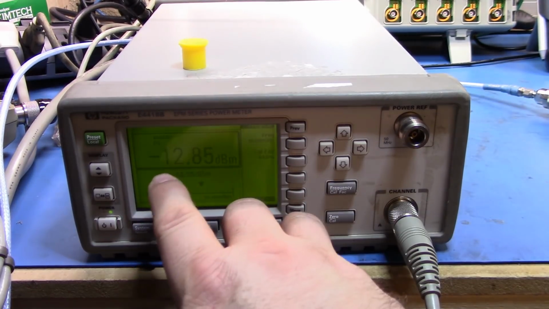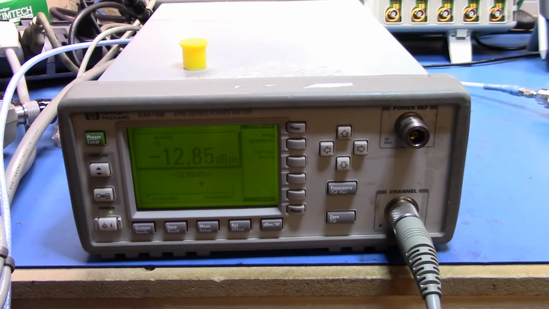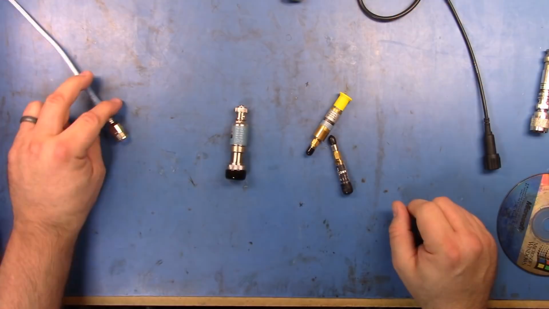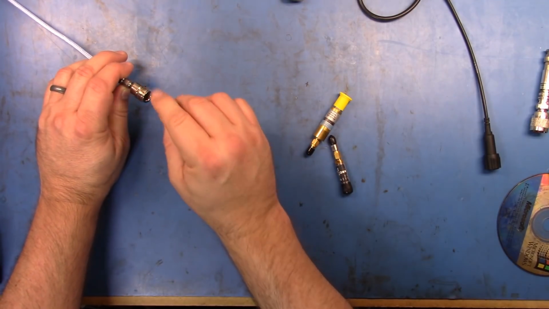So you can see now that I'm measuring minus 12. I'm just going to grab that vernier and start taking that down until we get to about minus 20. We're going to try and get as close as we can. There we go, that's nice. It'll bounce around a little bit, but a couple of hundredths of a dBm, I'll take that. All right, so now we just need to go back to our crystal detectors and we can start doing our first measurement. Okay, so we have minus 20 dBm coming out of here.